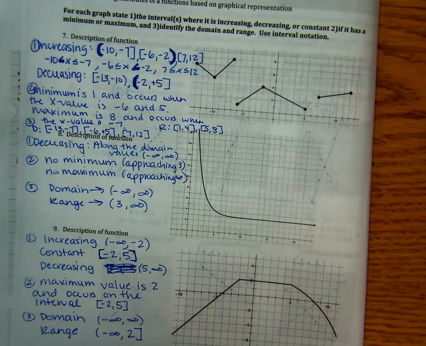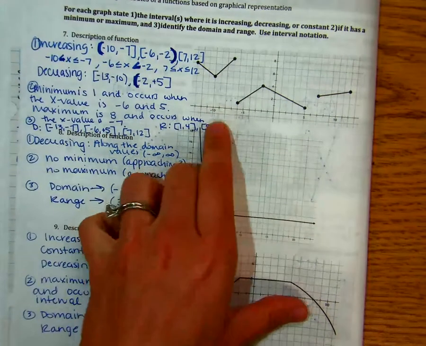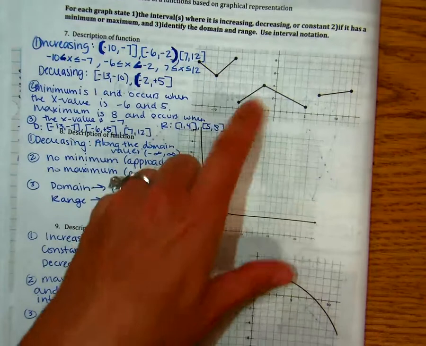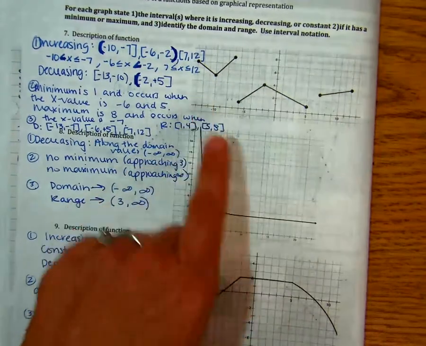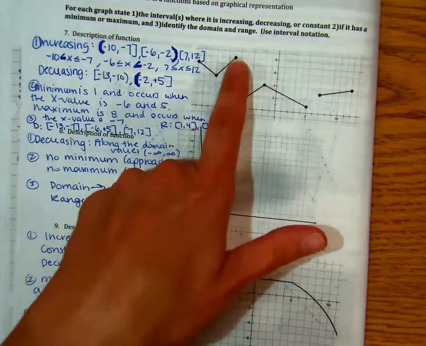I'm going to quickly go through it. Make sure you're paying attention to detail. Details are really important here, whether you're using parentheses or brackets. This function is increasing anytime you see the lines going up from left to right. It's increasing from -10 to -7.